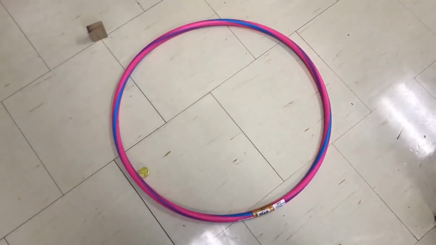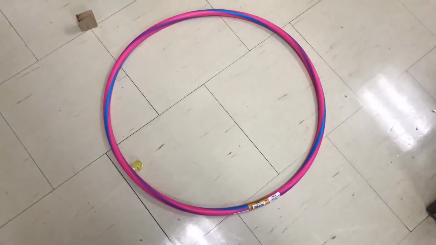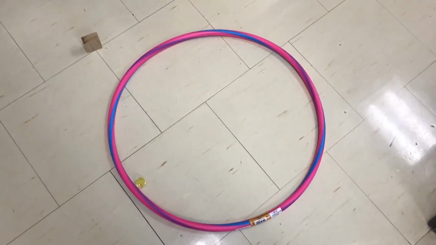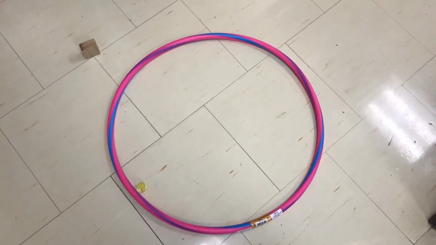Here are a few of my favorite activities to teach students about the direction of the acceleration, the force, and the instantaneous velocity in uniform circular motion. Here I have a hula hoop and a marble. What I'm going to do is spin the marble in the hula hoop, and I ask the students, when should I lift this hula hoop so that the marble knocks down the block of wood?